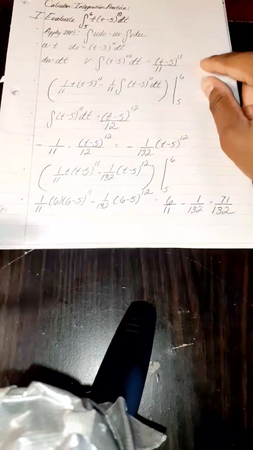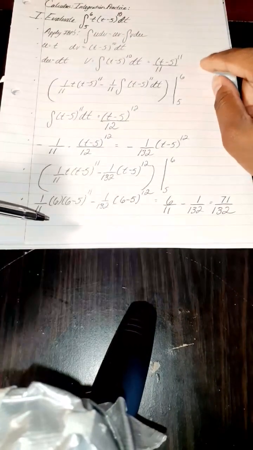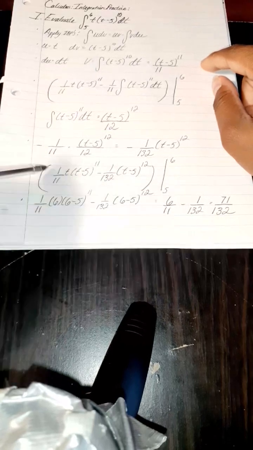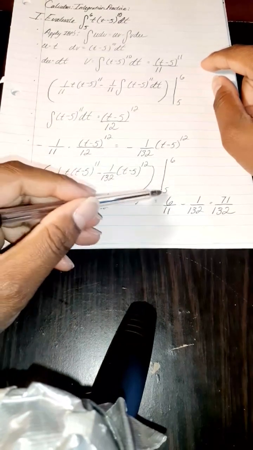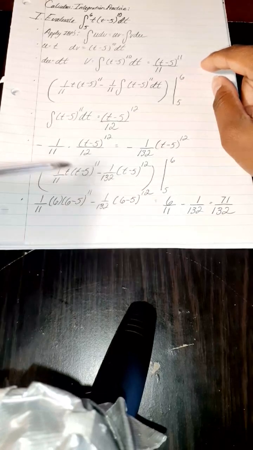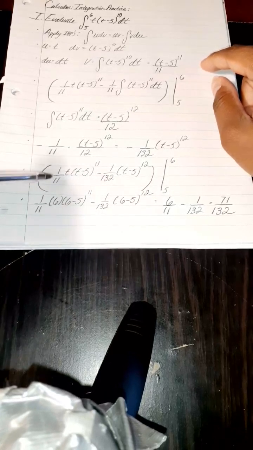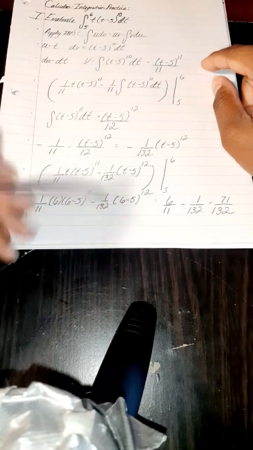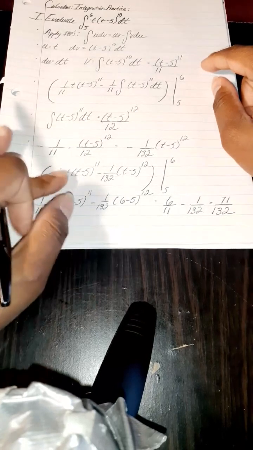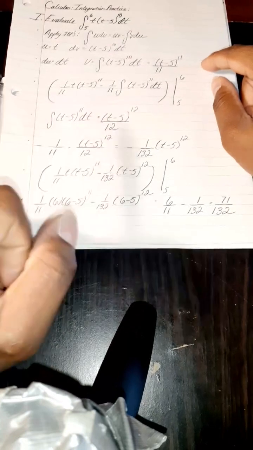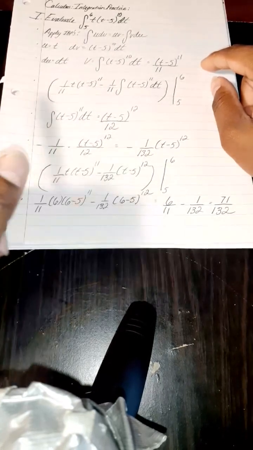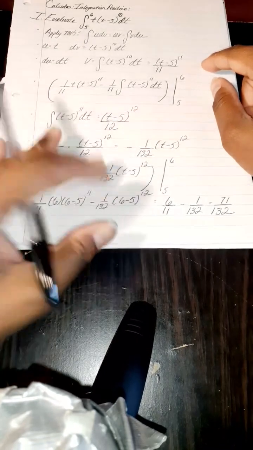All right, so now we need to plug in the 5. So it should be pretty obvious that substituting in the 5 will just give us 0, because if we substitute in the 5 for t, we'll essentially have 1 over 11 multiplied by 5, but we'll have 5 minus 5 raised to the 11th power, which is 0. So everything over here, regardless of what it is, will be 0. Same scenario over here, 5 minus 5 raised to the 12th power, that's 0.